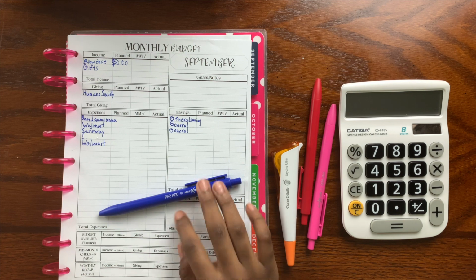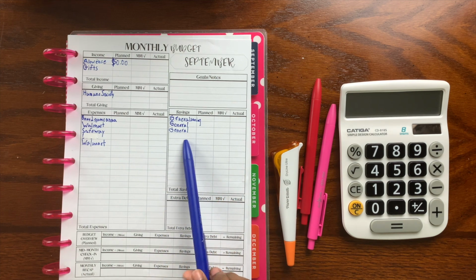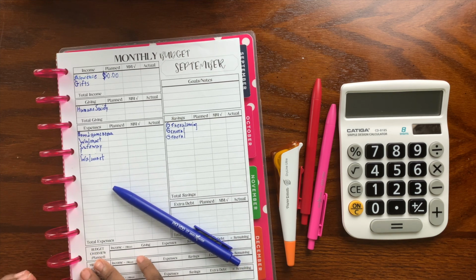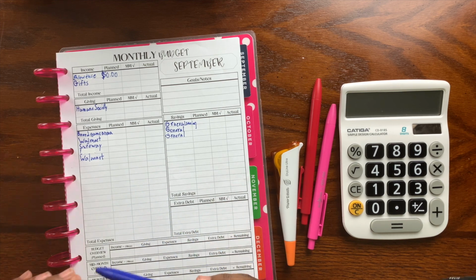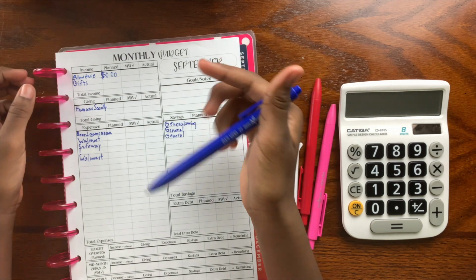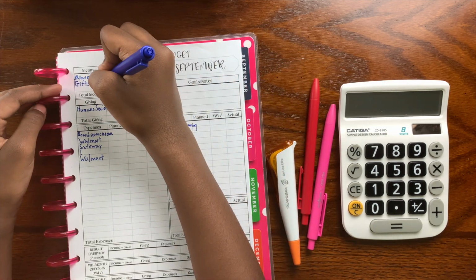Okay, so I wrote everything down, all the expenses and savings and givings. So now I just gotta budget them, right? That's all right, baby. Okay, so I guess we're gonna start with gifts. So you received $100. Okay, $100 planned.